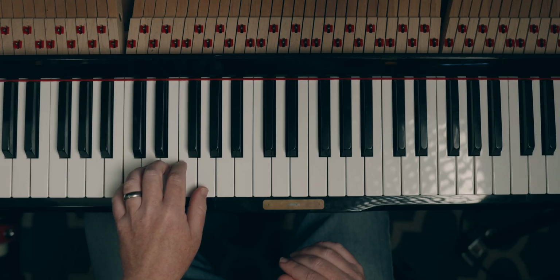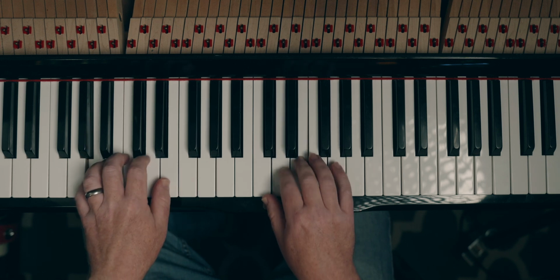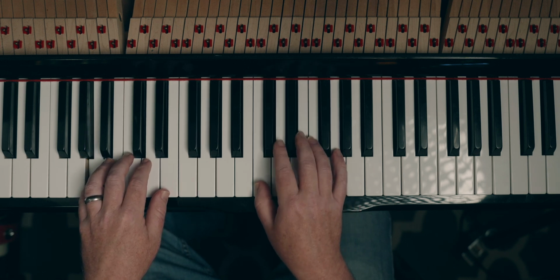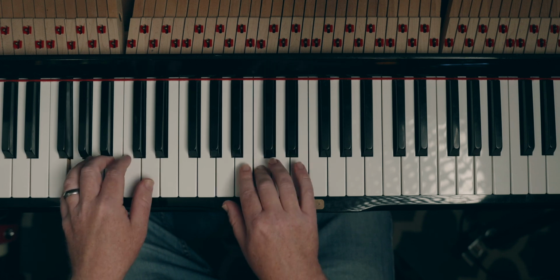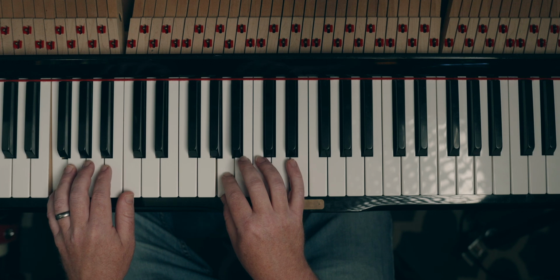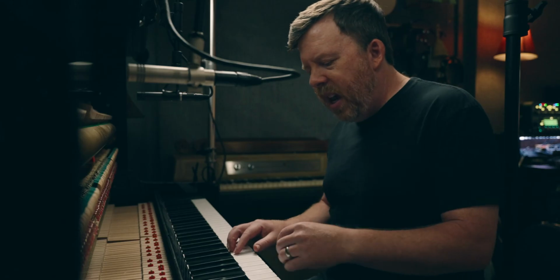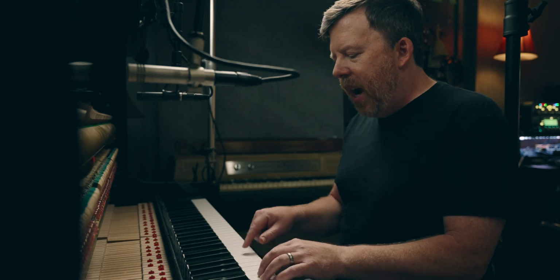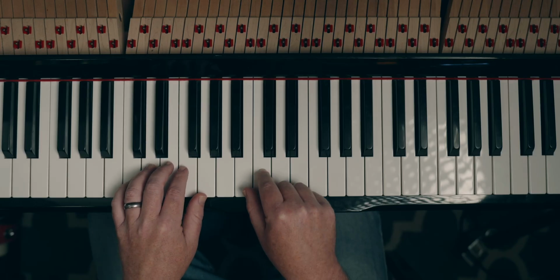So I got my first and my fifth, third, and the same way for in C, I like to know where the 7 is, which is one below.